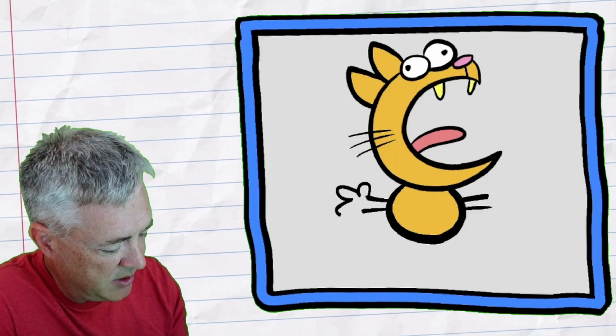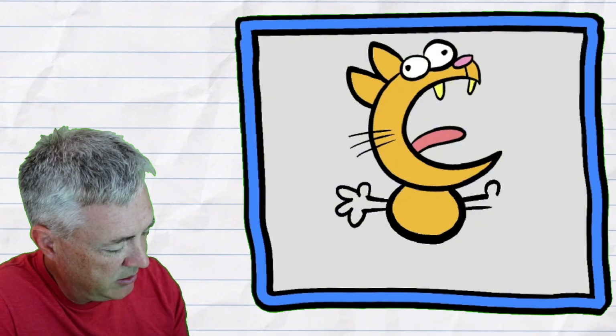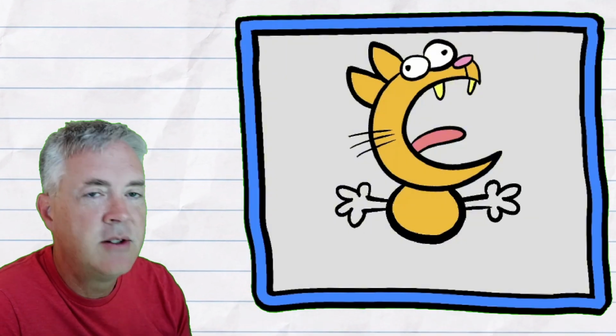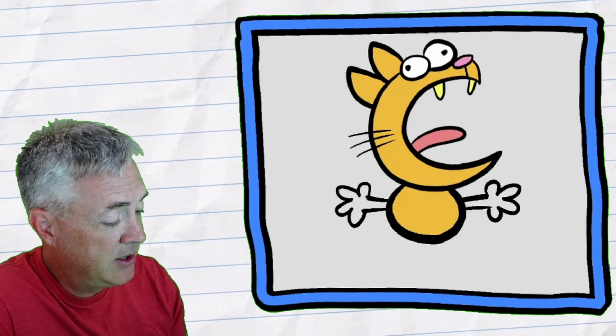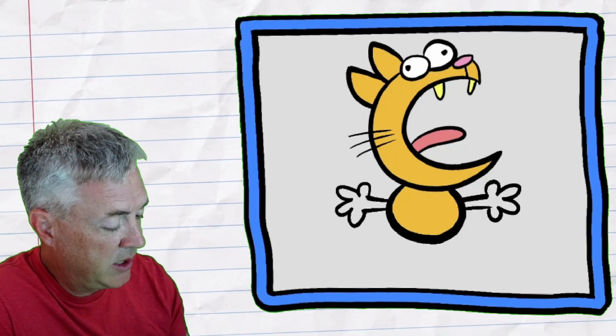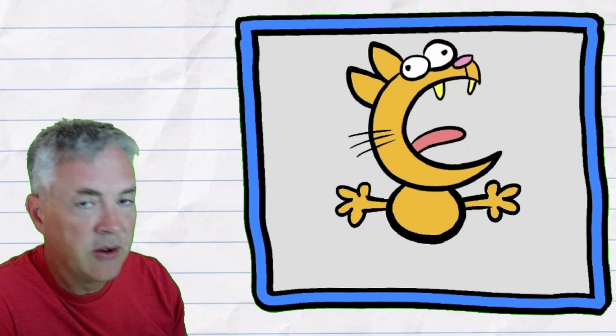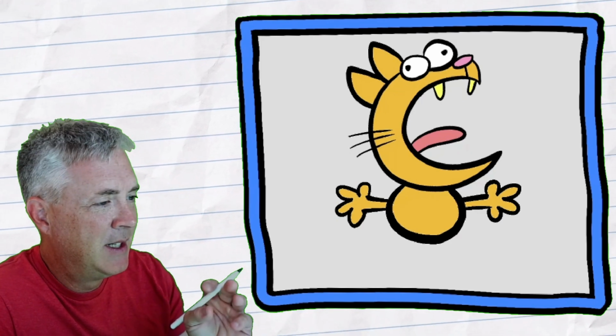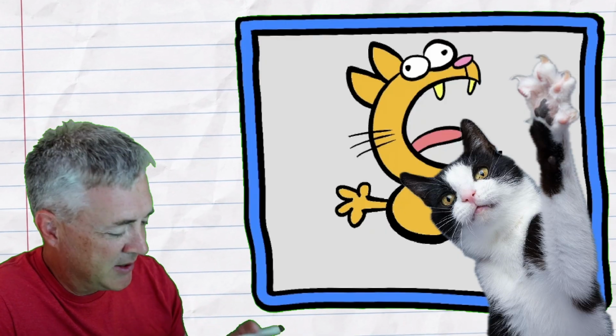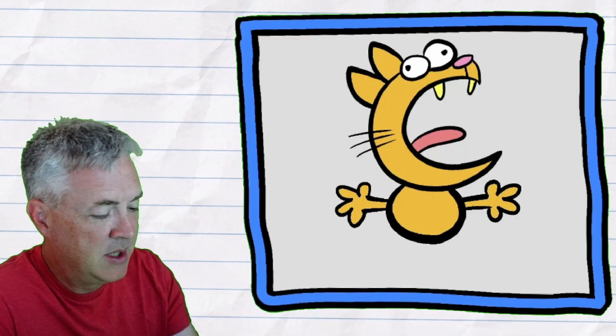Now, a lot of people ask me, why do cartoon characters have 3 fingers? I don't have a good answer. It's just a simplification. But if you look at a cat's paw, I think 3 fingers and a thumb kind of looks like a cat's paw. So we'll just go with that.